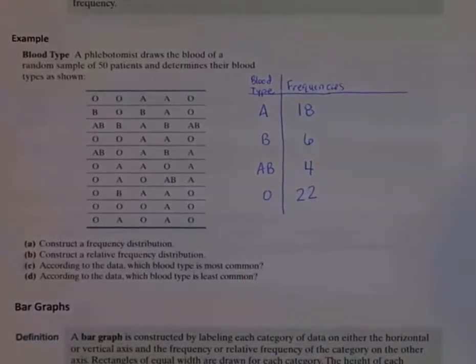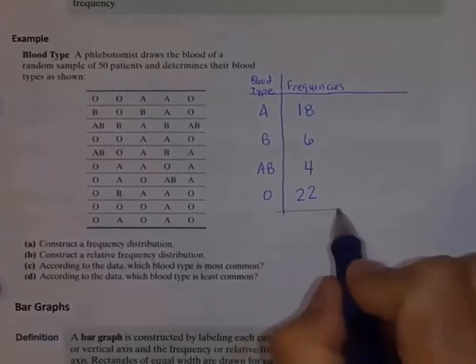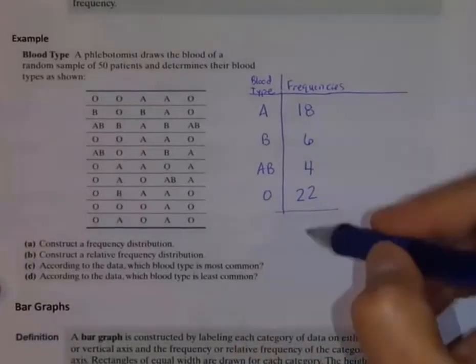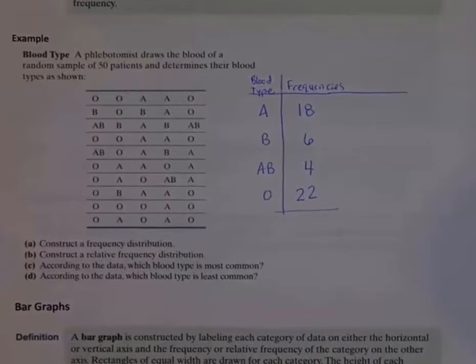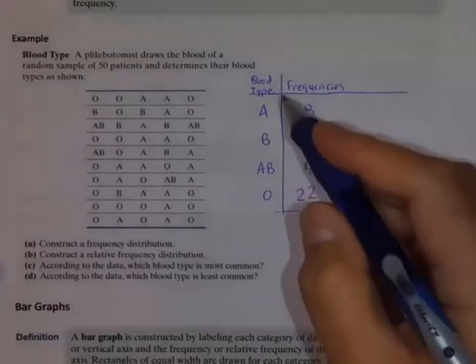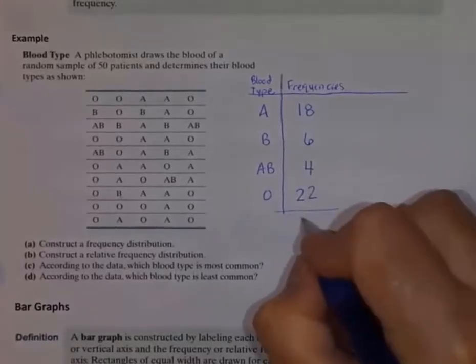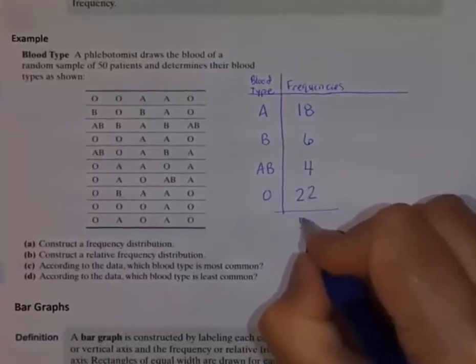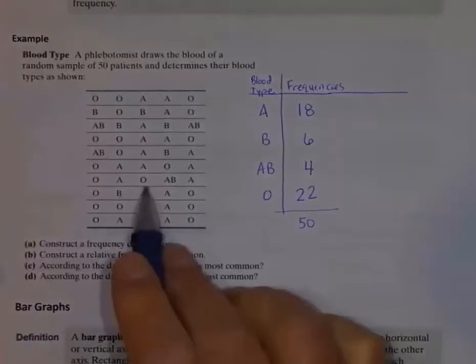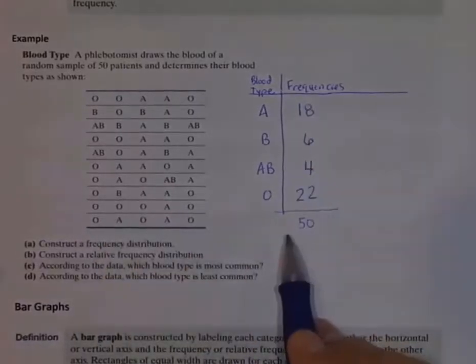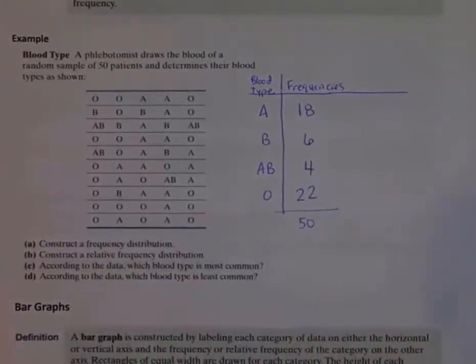Those are the frequencies. Now, as a partial check, if I add these up, that should add up to the number of data values that I have. So in this case, if I add up 18, 6, 4, and 22, that does add up to 50. If that doesn't add up to 50, then I've messed up in my counts, and I would need to correct that.